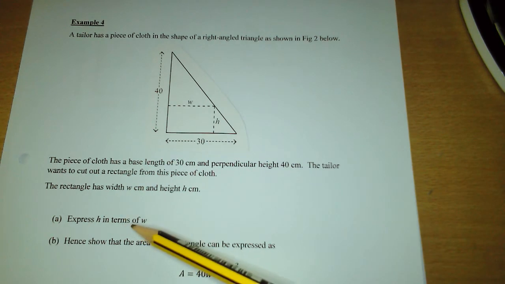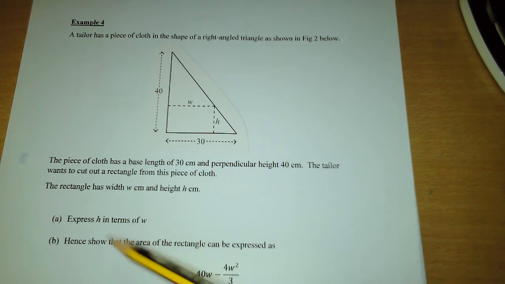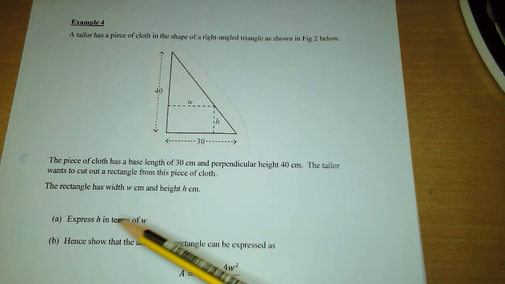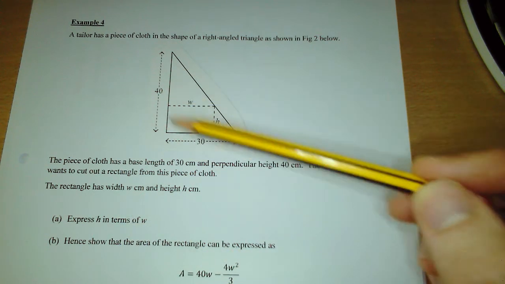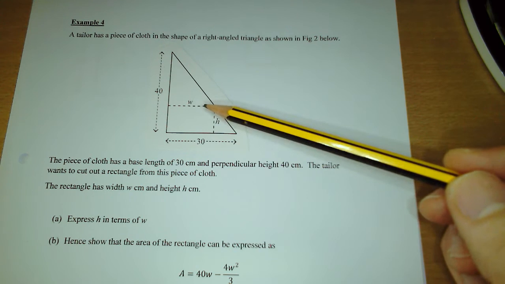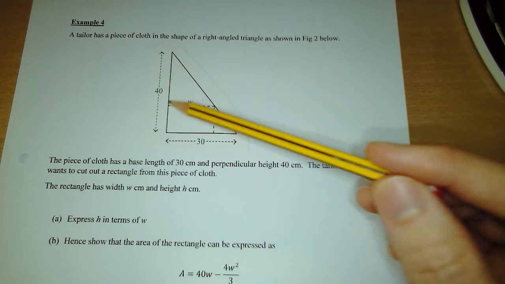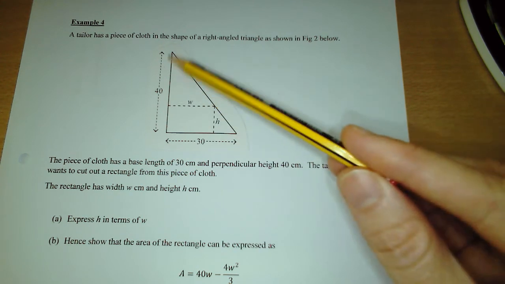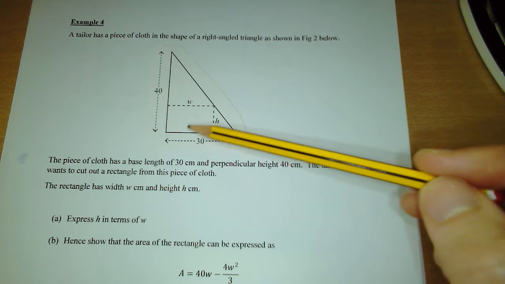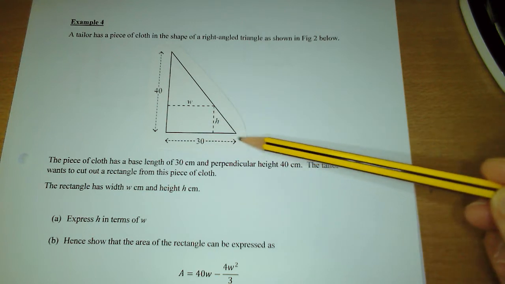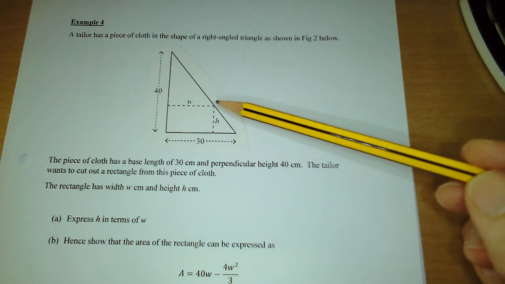So H in terms of W means we've got to get an equation with just H and W in it, and we'll have to make H the subject. So how on earth do we set up an equation with H and W? Well, what you'll notice is that W is one of the sides of this big right angle triangle, and H is actually one of the sides of the smaller right angle triangle.